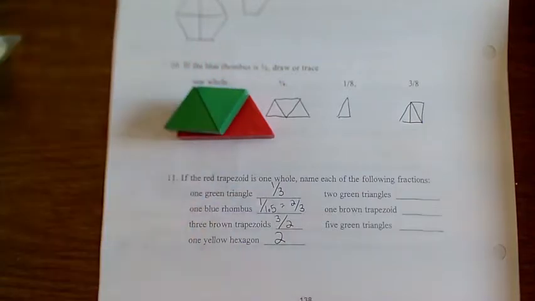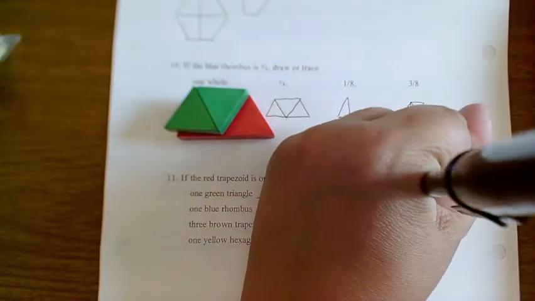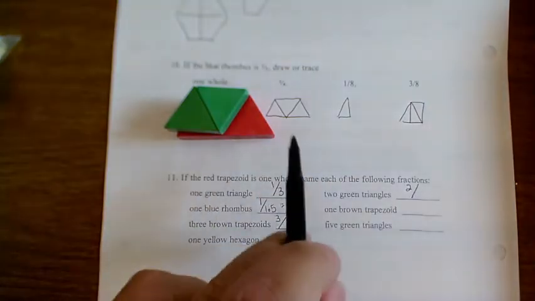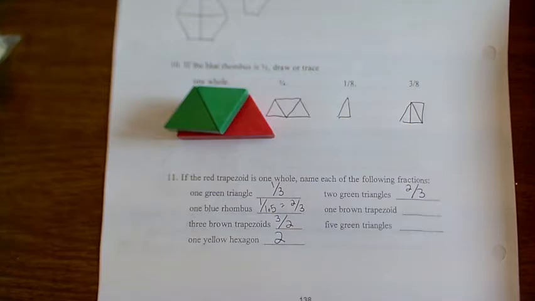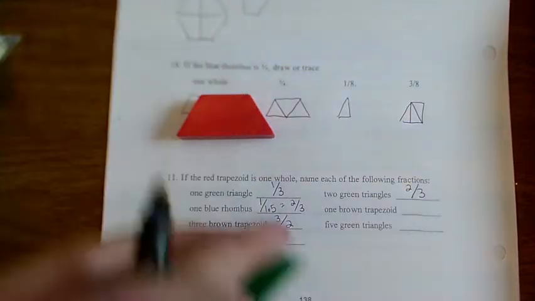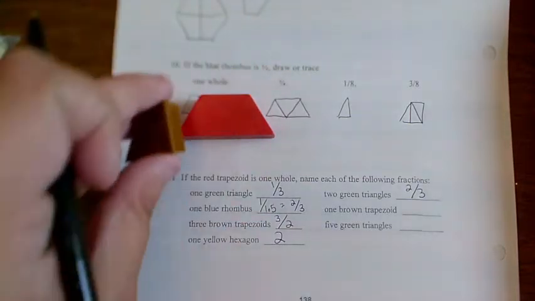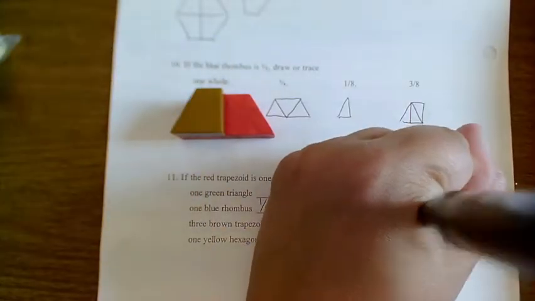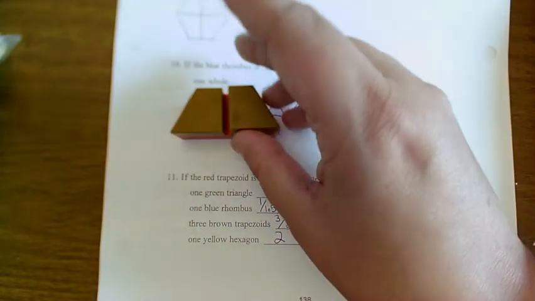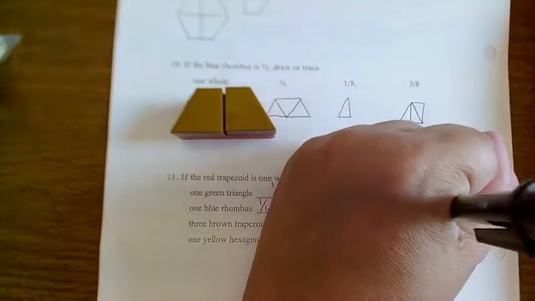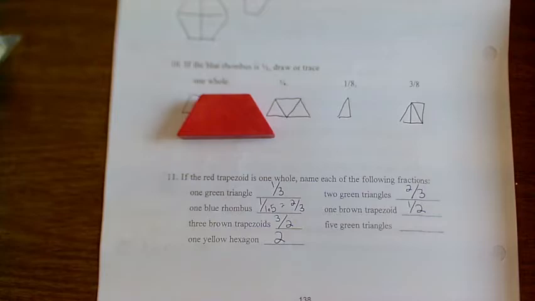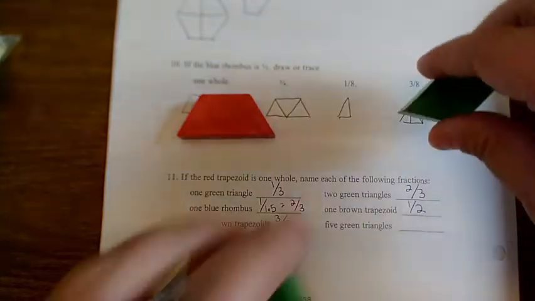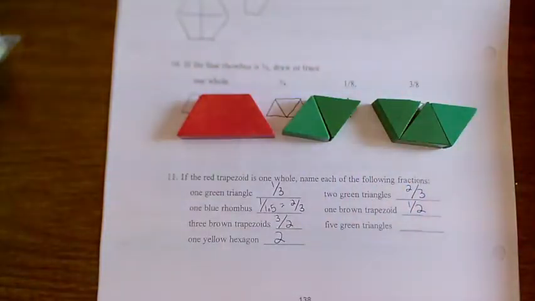2 green triangles, so we already talked about this. Since that's the same thing as the blue rhombus, you have 2 triangles, and it would take 3 of them to cover the red trapezoid. 1 brown trapezoid, that would be 1 piece, and it takes 2 of them to make the red trapezoid. So brown is 1/2. And then what if you had 5 green triangles? So looking something like that.